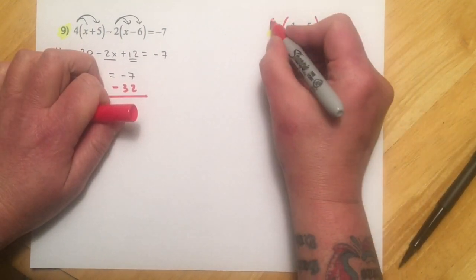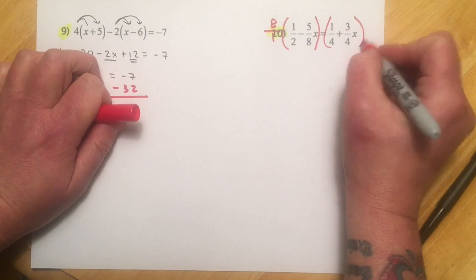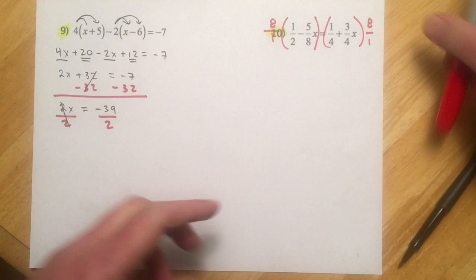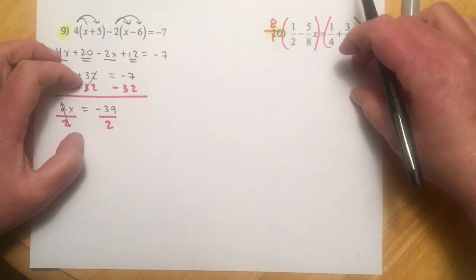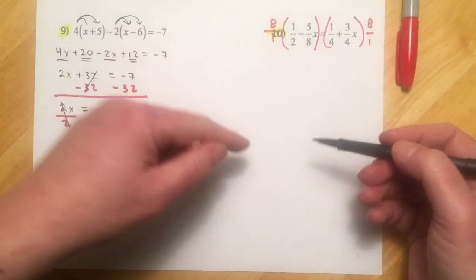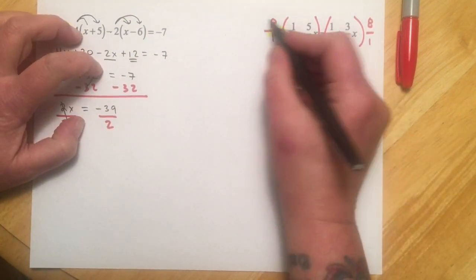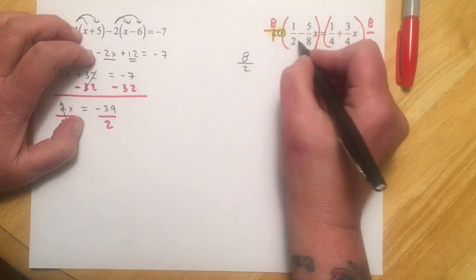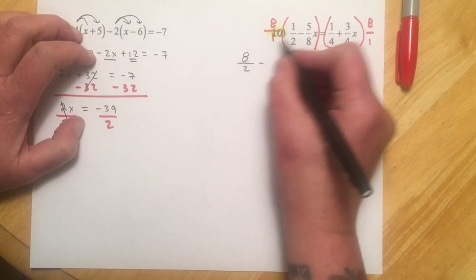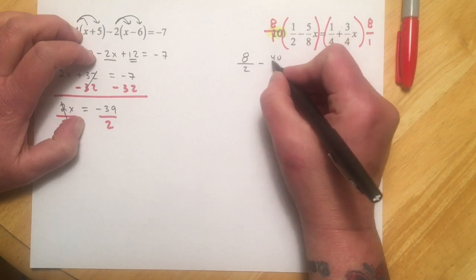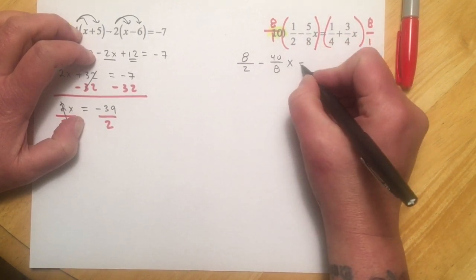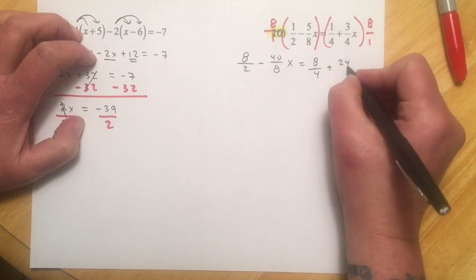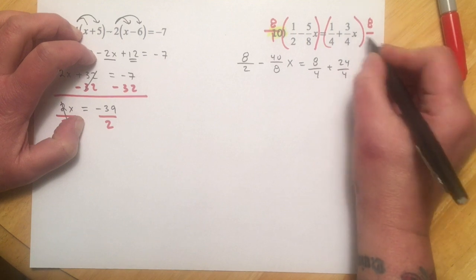So we will do an 8/1 and 8 over 1. And again, I'm going to write out that big step here, but if you're comfortable jumping to the next line, definitely do that. This is just to help you see the canceling. So we're going to have 8 over 2, just multiplying straight across, minus 8 times 5 would be 40 over 8. There's our x. 8 over 4, 24 over 4, and then x.